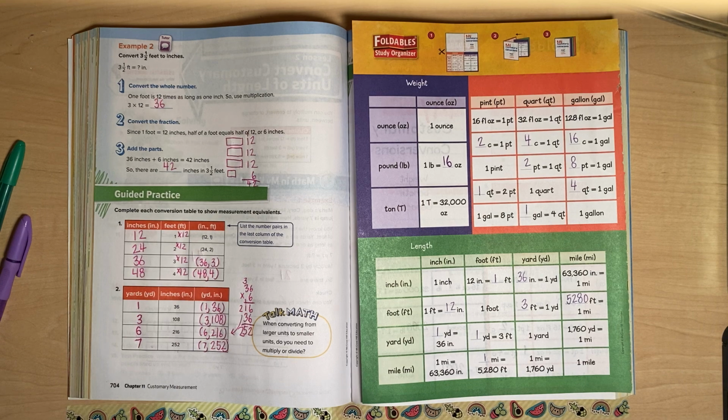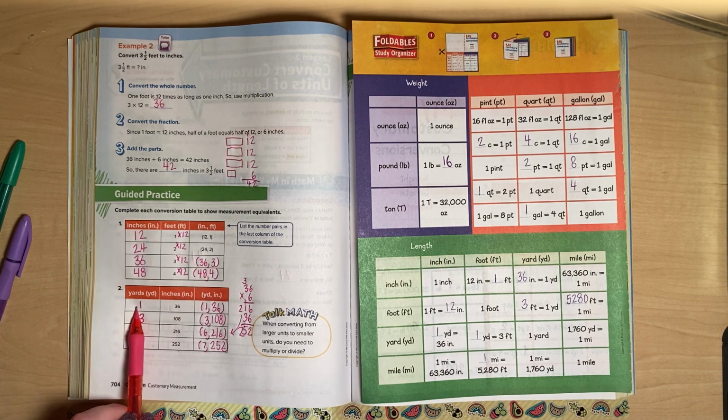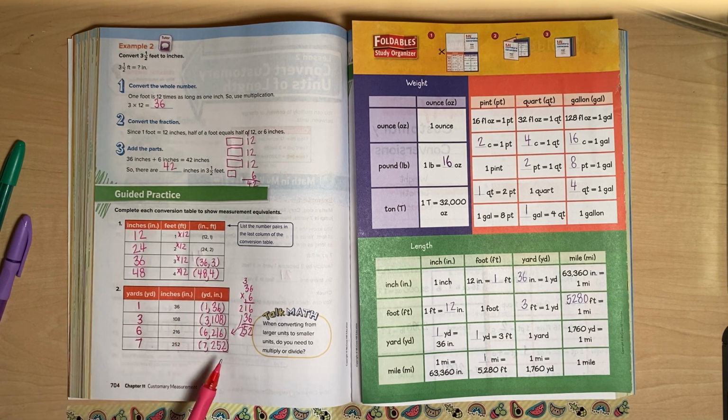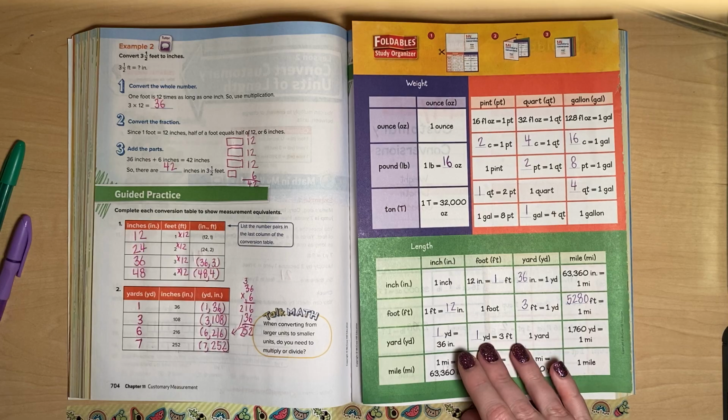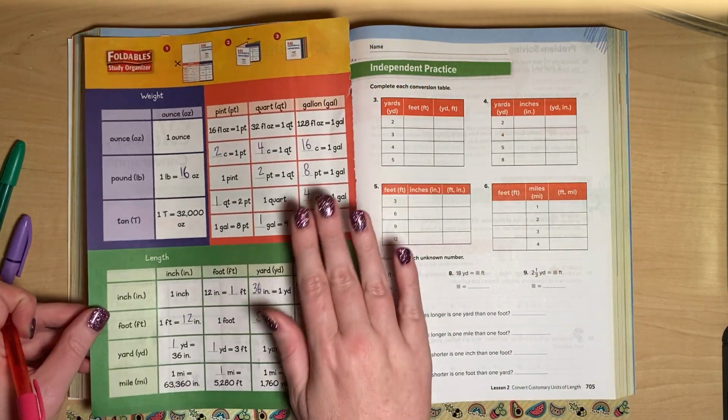You had to really think. You had to think there's 36 in 1 yard, and you kind of had to work backwards. We could have divided, I guess, but it was easier to just maybe do a little trial and error. Okay, let's move on to the next page.